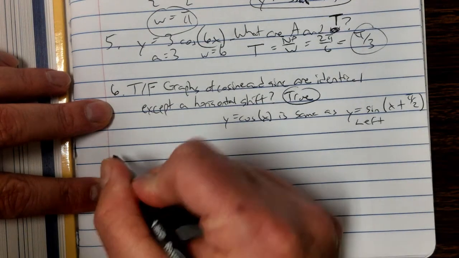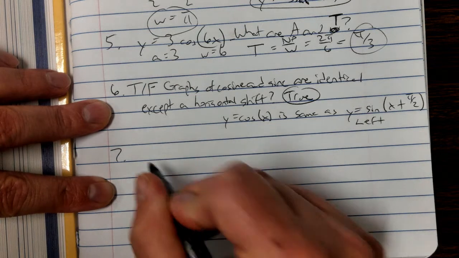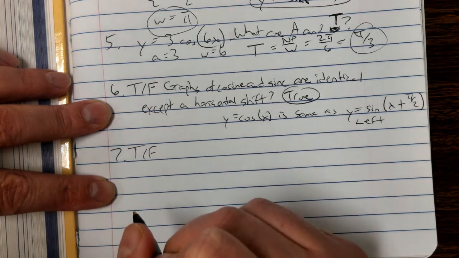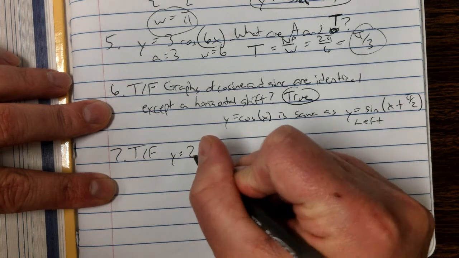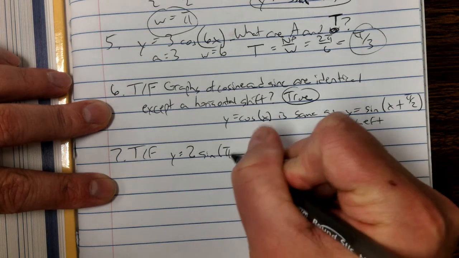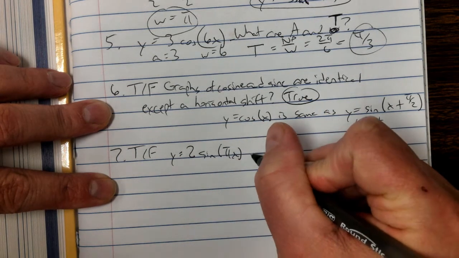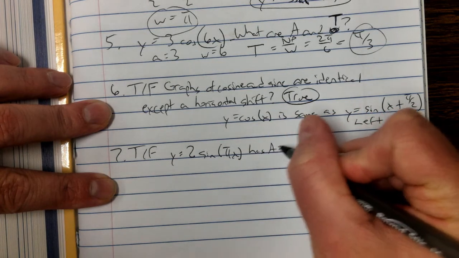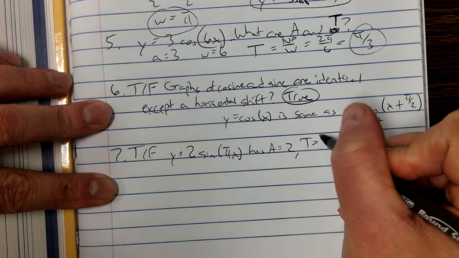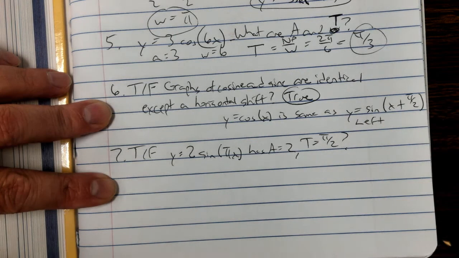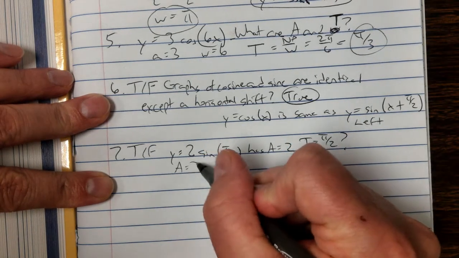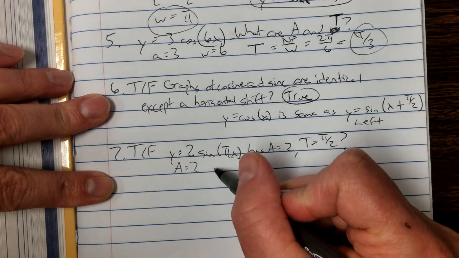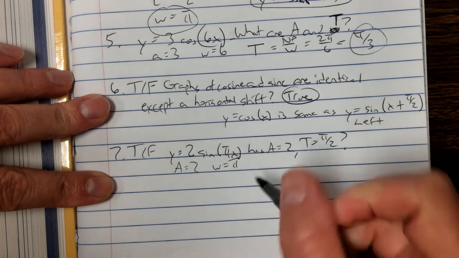Okay, number 7. Another true-false question. y equals 2 sine pi x has amplitude 2 and the period pi halves. Is that true or false? So our amplitude is 2, our w is pi.